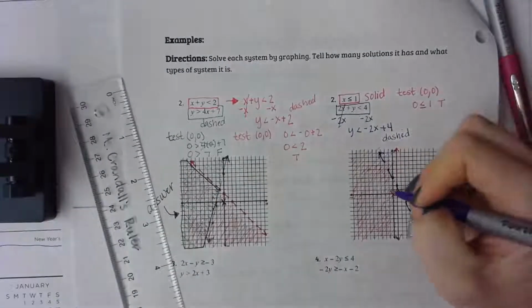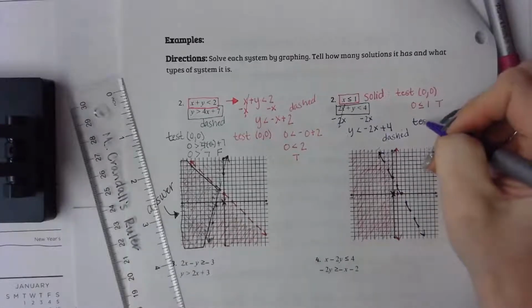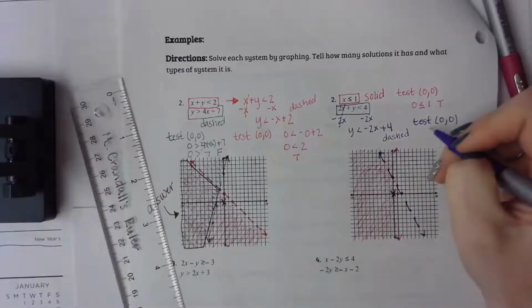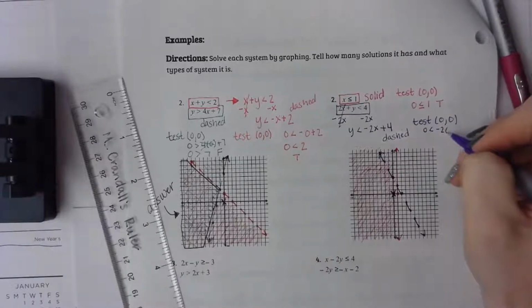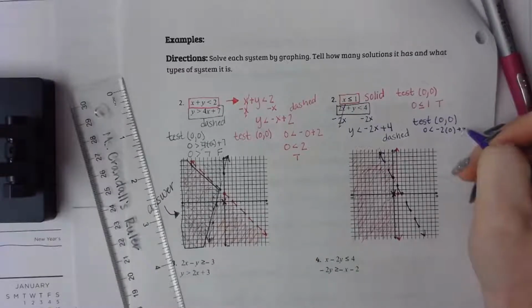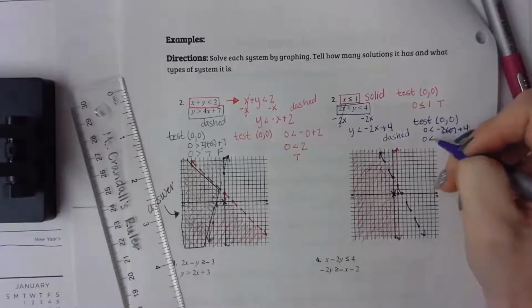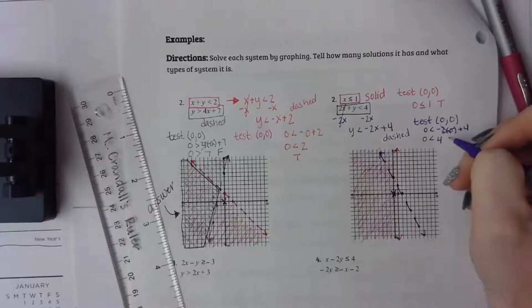And again, I can use that 0, 0 point to test. So 0 is less than negative 2 times 0 plus 4. That will just cancel. So 0 is less than 4, which is true.